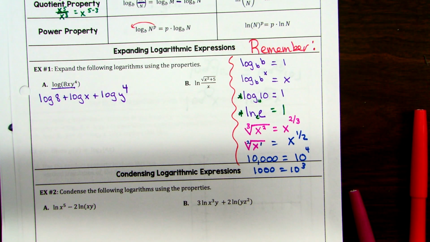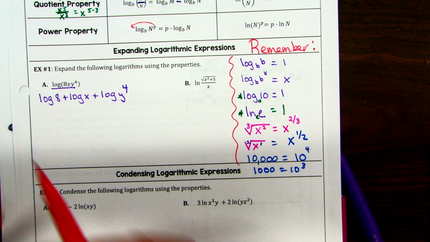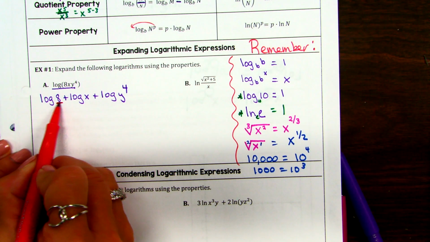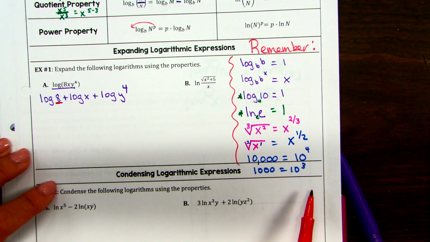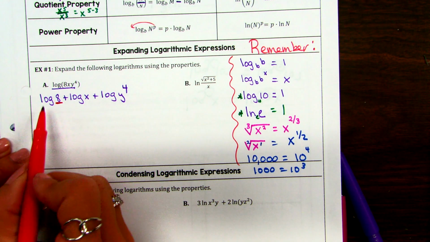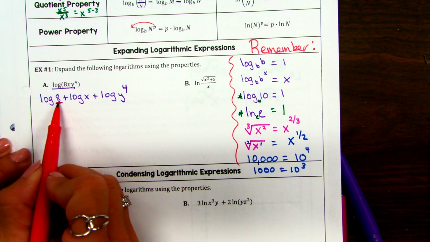Now, 95% of the battle with these problems is not what we just did. It's knowing, did I simplify it enough? Is there anything else I can do, okay? So first thing is this. Anytime the number right here can be rewritten as an exponential, you want to do that. So, for example, if this said log 7, there's nothing I can do with it.